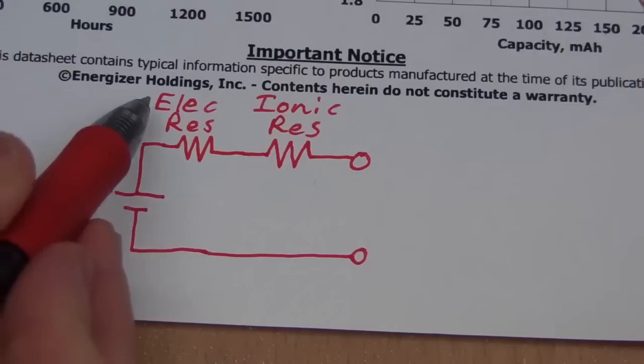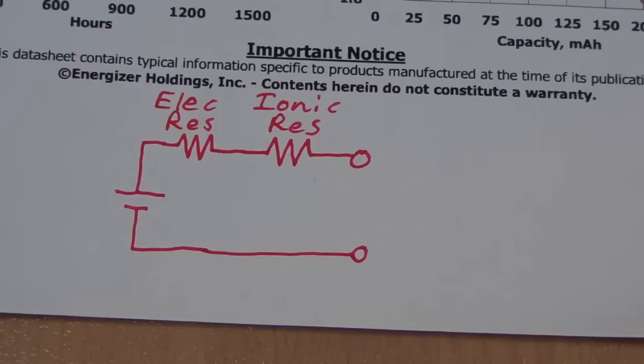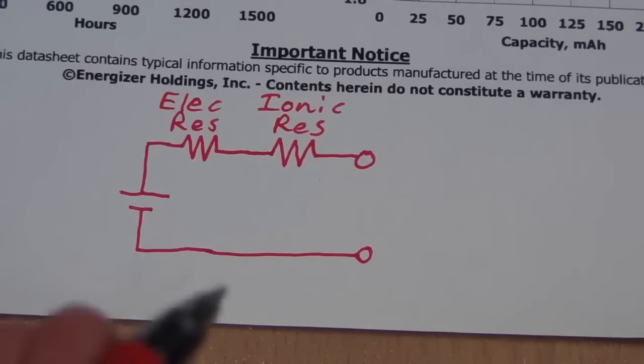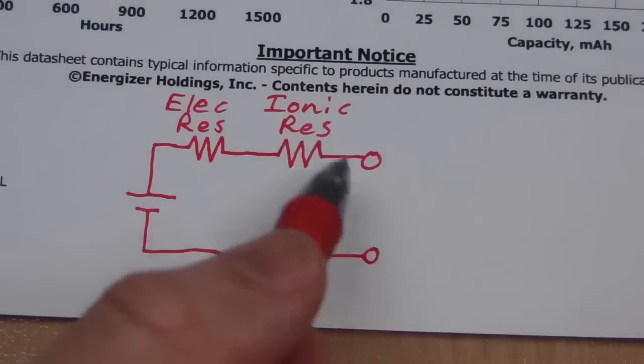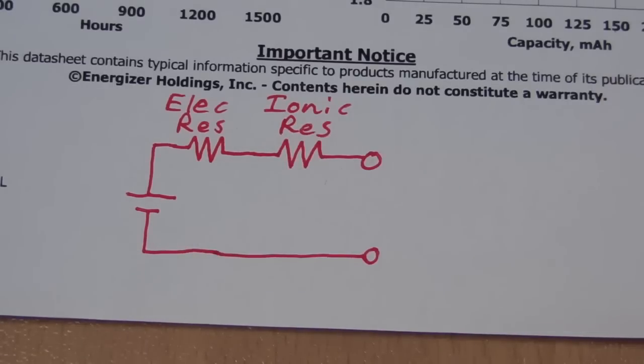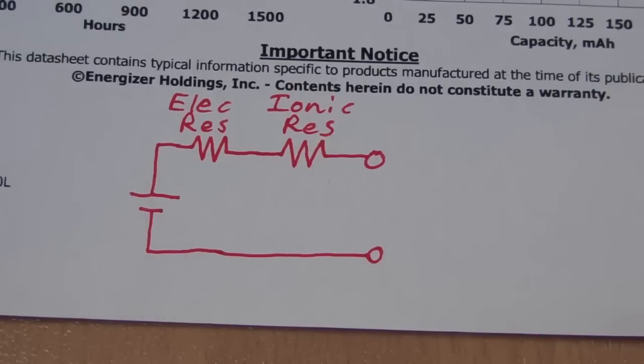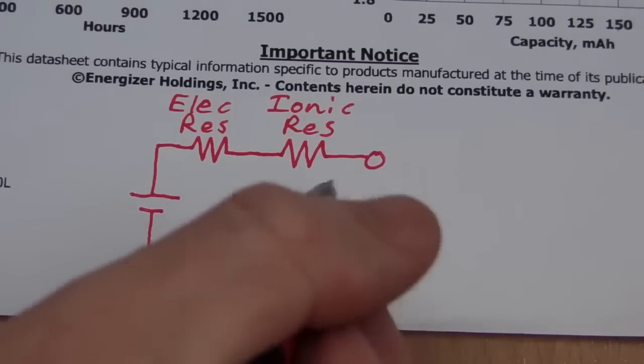One is the electrical resistance, and that's like the internal metal contacts and things like that, internal to the construction of the battery. And the other part is what's called the ionic resistance, or the electrochemical reaction inside the battery. That's to do with the electrolyte, the conductivity of the electrolyte, the surface area of the electrode, and polarization and that sort of stuff.